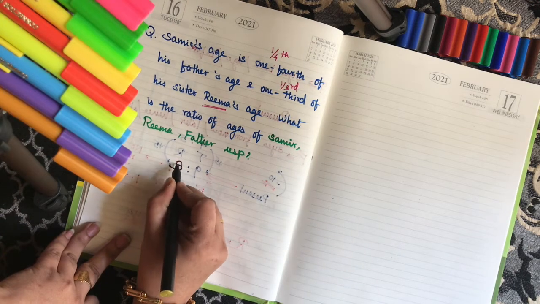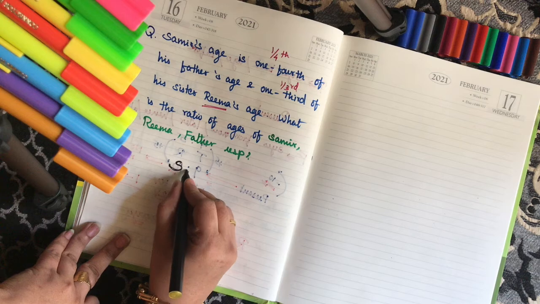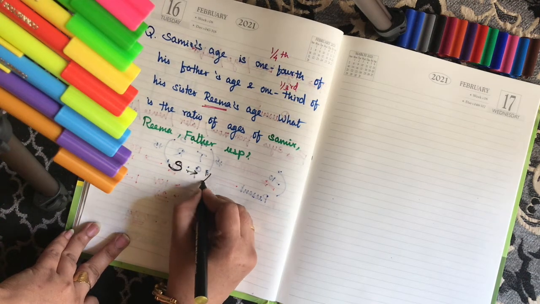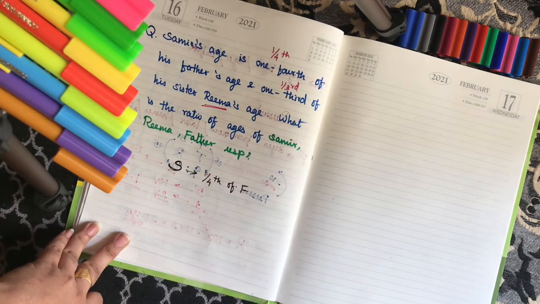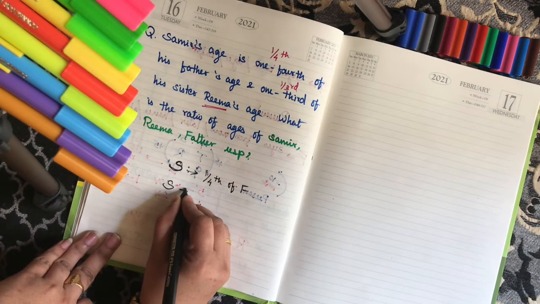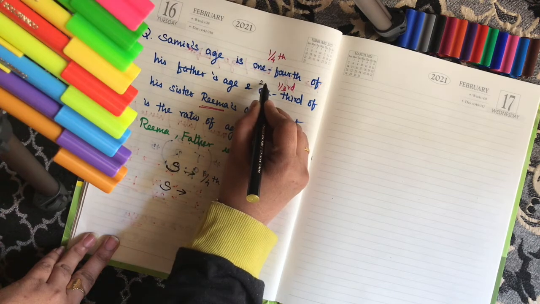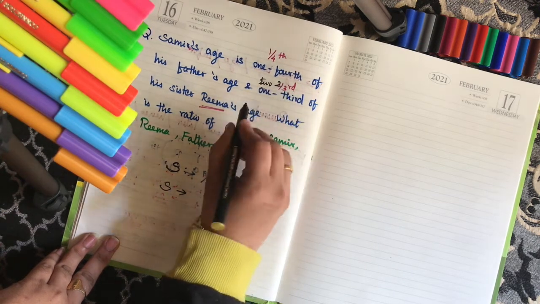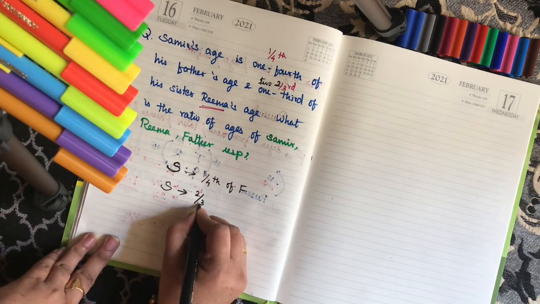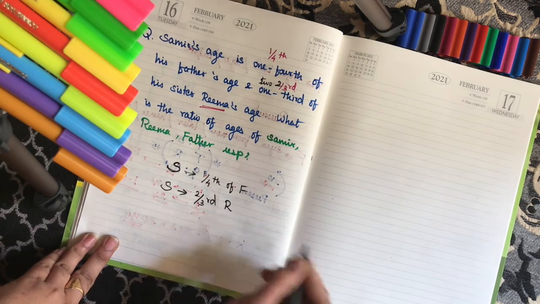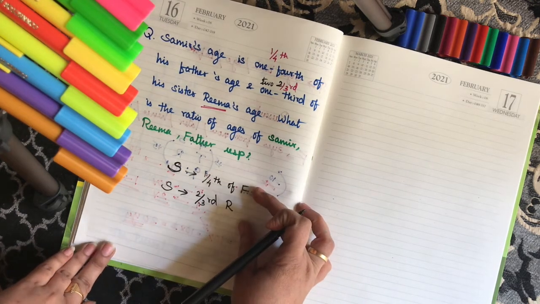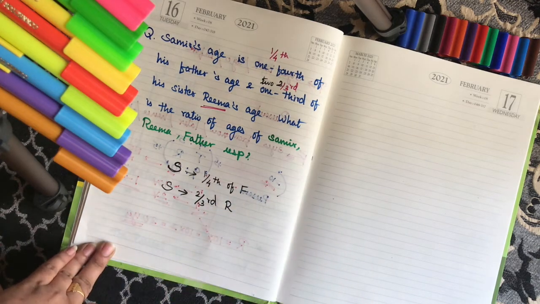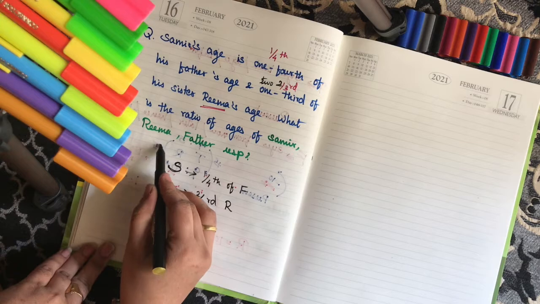So Samir's age is 1/4th of father. Samir is again 2/3 of sister. Sister is Rima. So this is the relation they have given. We need to find the ratio. So from this, I can easily take the ratio.